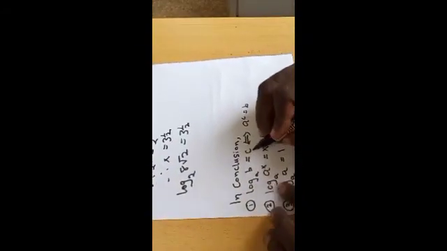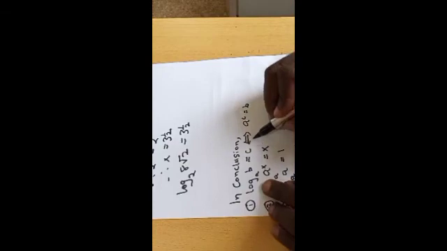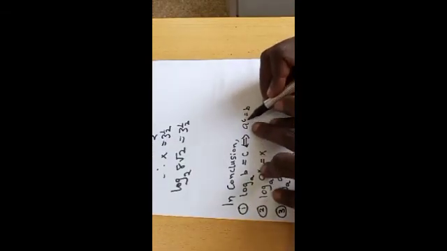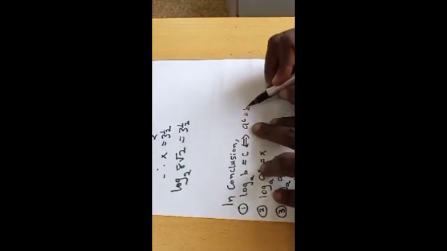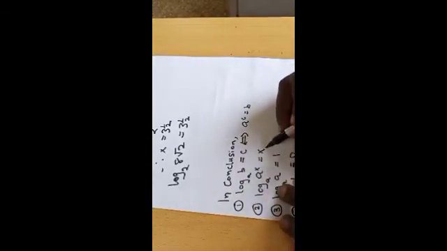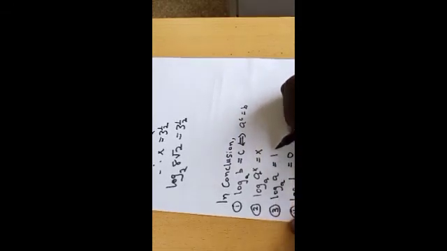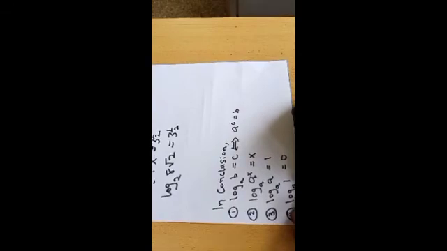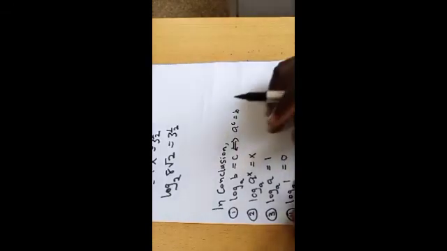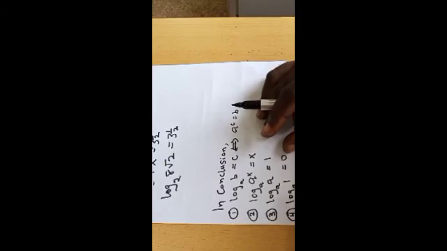In conclusion, log base a of b is equal to c transforms into an exponential equation a to the power c equals b. Log base a of a to the power x is equal to x, where the base and the number here are equal, then you get the exponent as the answer. Log base a of a is equal to 1, and log base a of 1 is equal to 0.